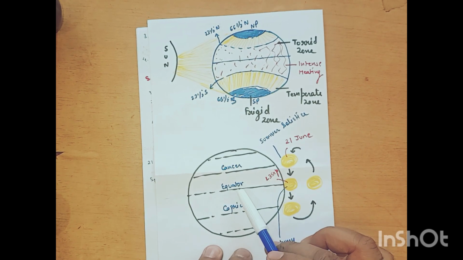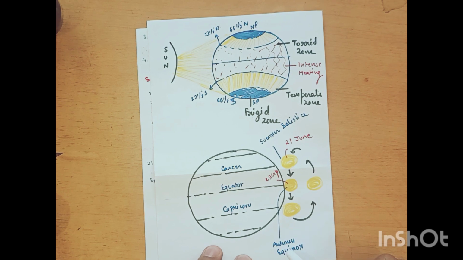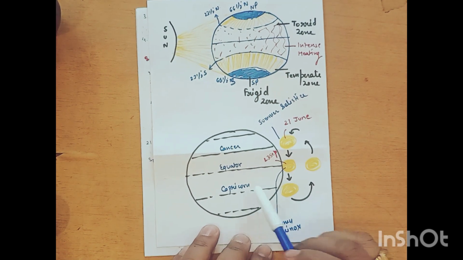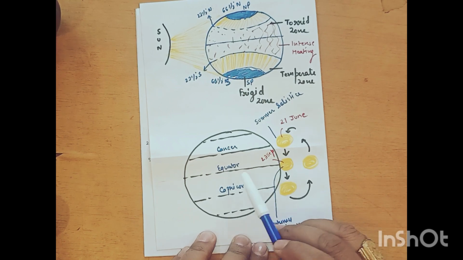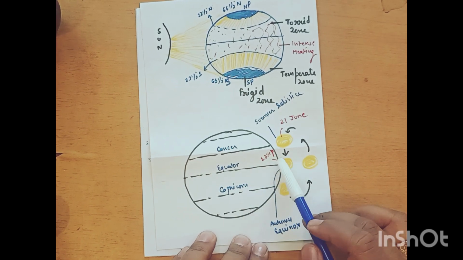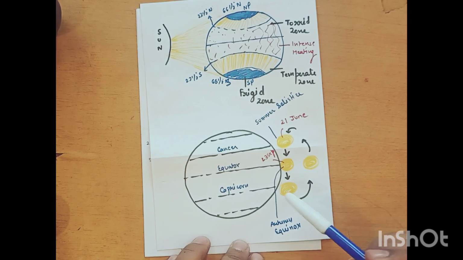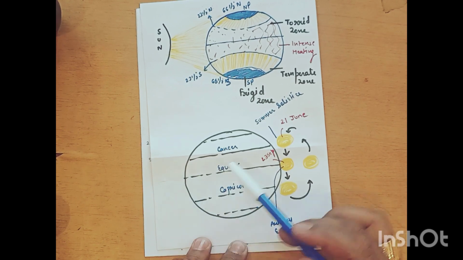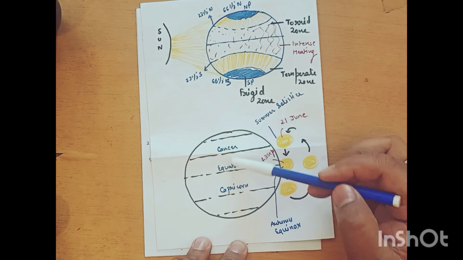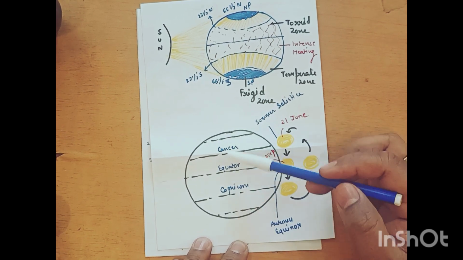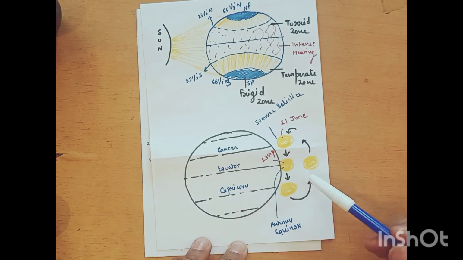Now the sun is moving towards the equator and it gets overhead at the equator, and when the sun is getting overhead at the equator, this position is called equinox. Equinox means equal day and equal night. So we have two equinoxes, one on 23 September, which is known as the autumn equinox. In the autumn equinox, the sun is overhead at the equator, and when the sun is at the equator, we have equal day and equal nights in all the hemispheres. Everywhere the day and night are equal.